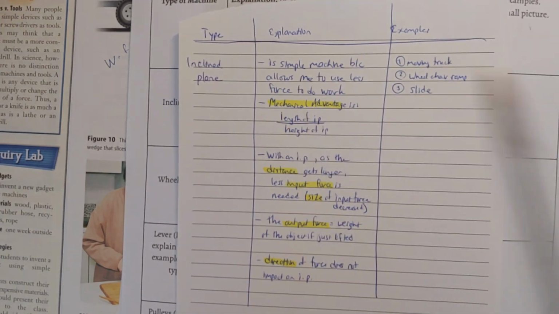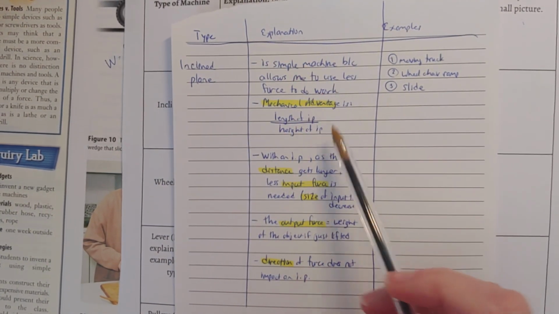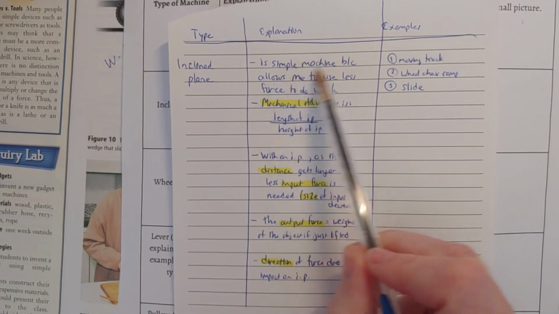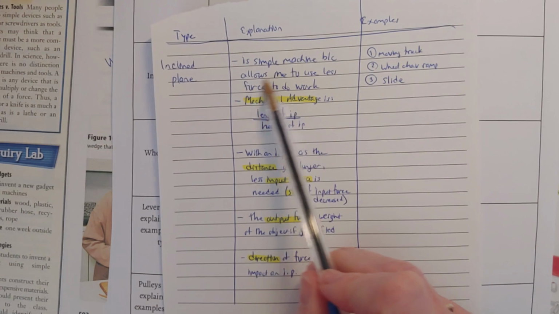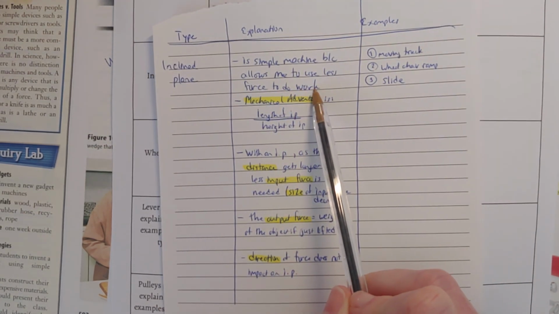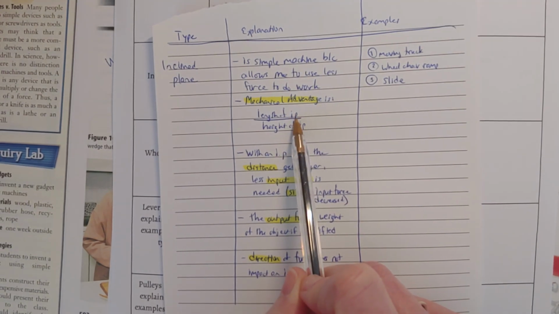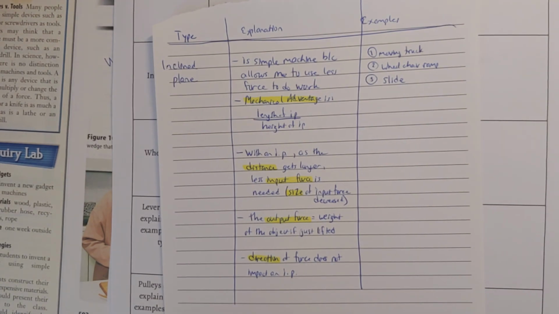I did my best. So here's my inclined plane. Here's my explanation. I highlighted the keywords that it said it wanted me to be sure to mention, so that those would really stand out to you. It is a simple machine. So it says I'm supposed to say why it's a simple machine, because it allows me to use less force to do work. The mechanical advantage is the length of IP, that stands for inclined plane, the length of the inclined plane divided by the height of the inclined plane.